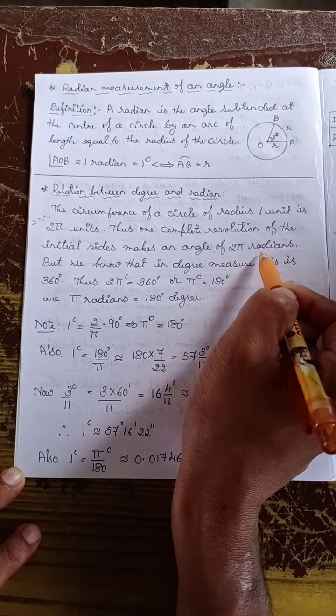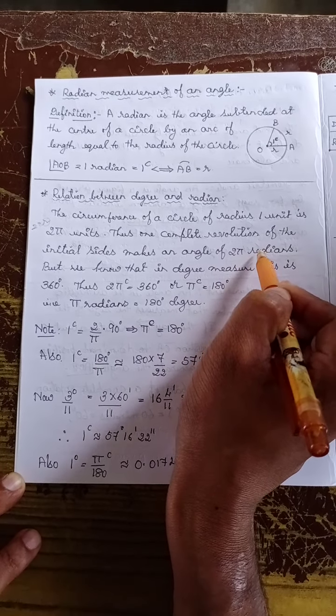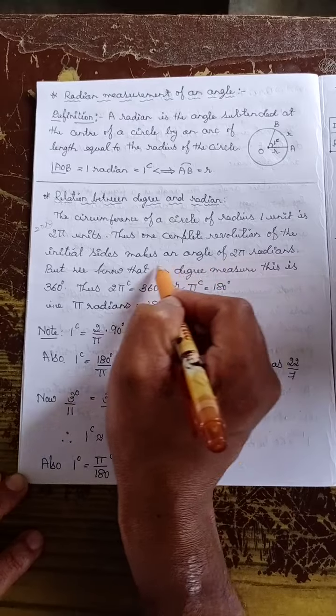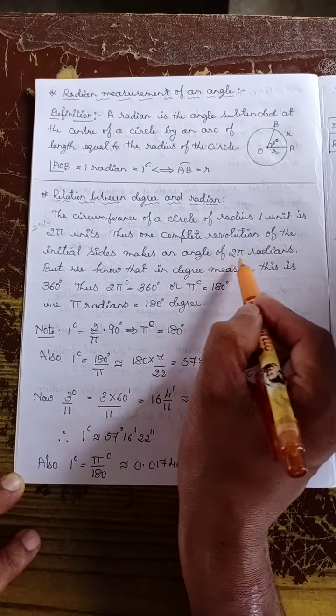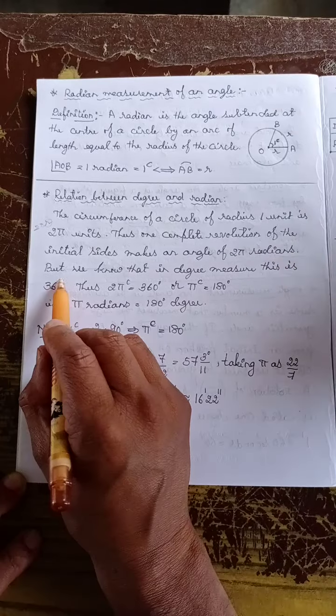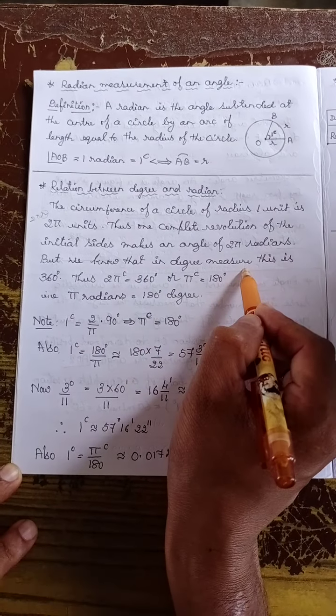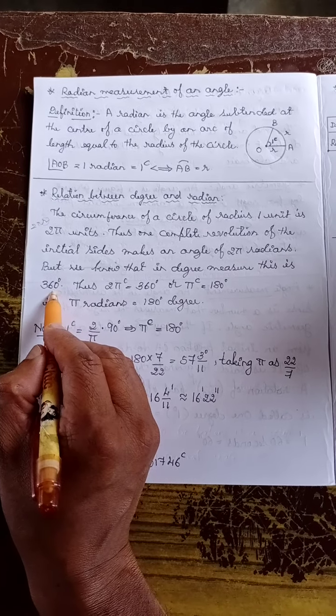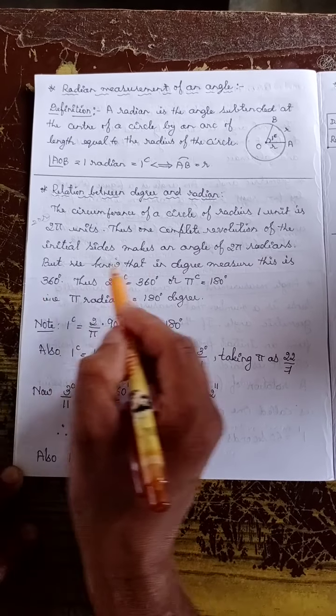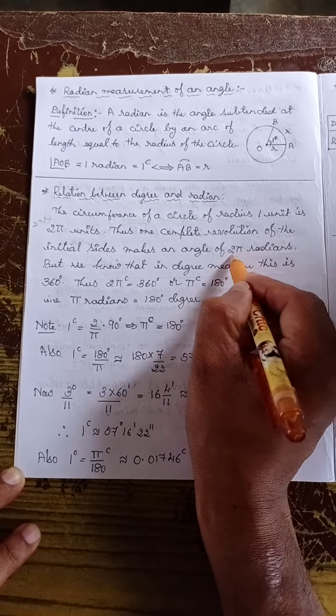When the radius is the unit radius, the complete revolution of the initial side makes an angle of 2 pi radians. But we know that in degree measure this is 360 degrees. One complete revolution in degree measure is how much? 360 degrees. In radian measure, how can we say? 2 pi.